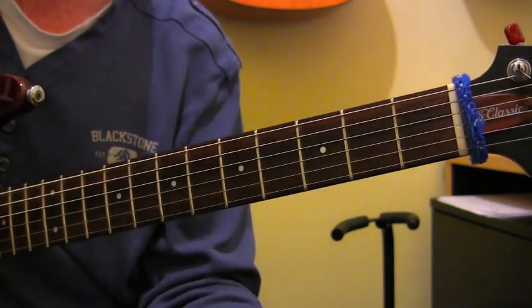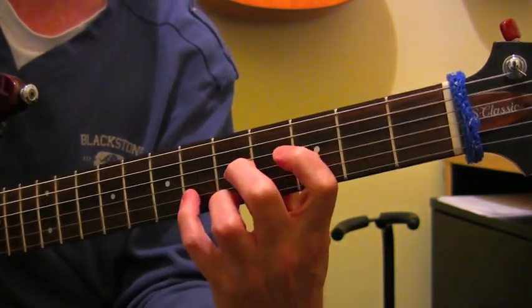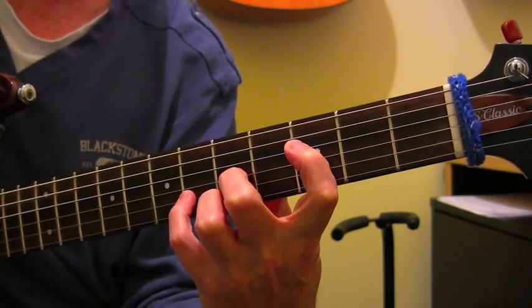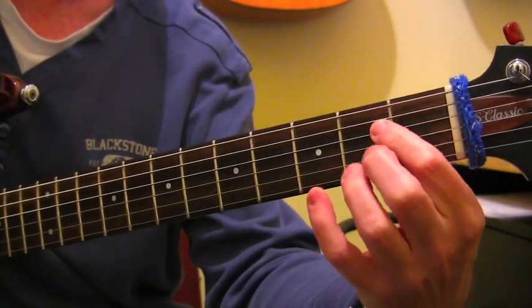Okay, the last one, the D. So here's your D. Now that becomes a movable shape. You can play it like that. That's a literal translation of that one there with incorporating the open D string.